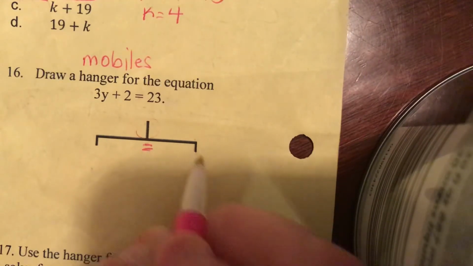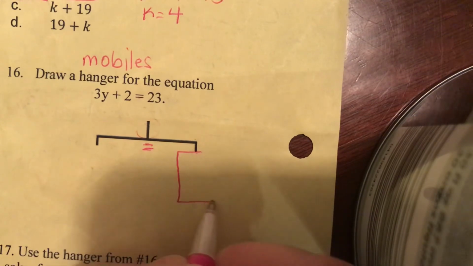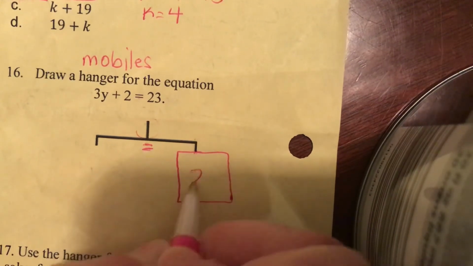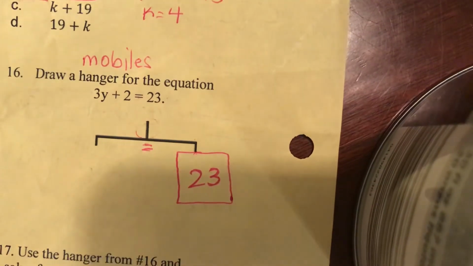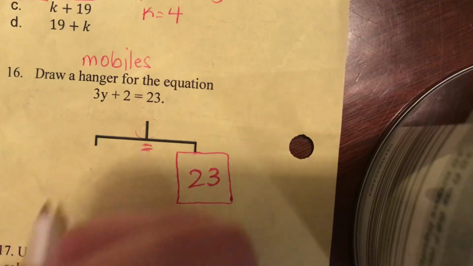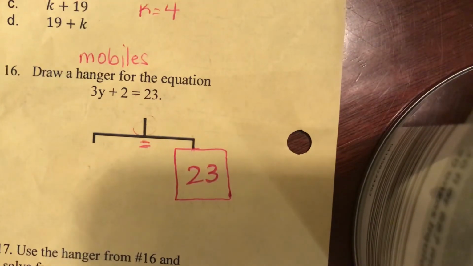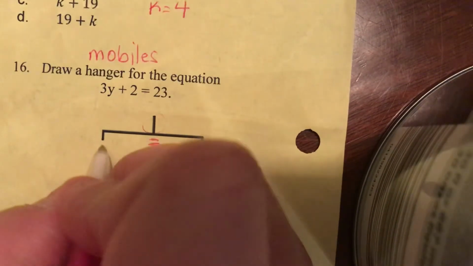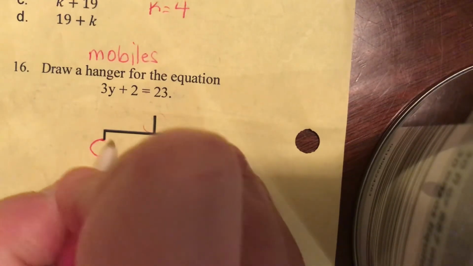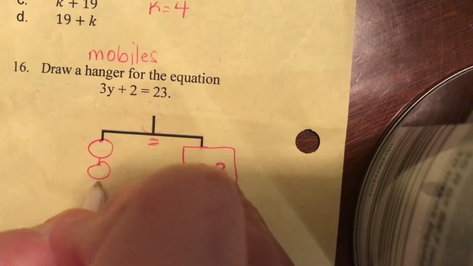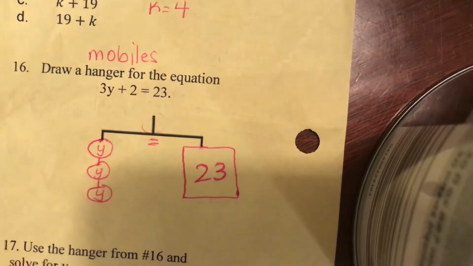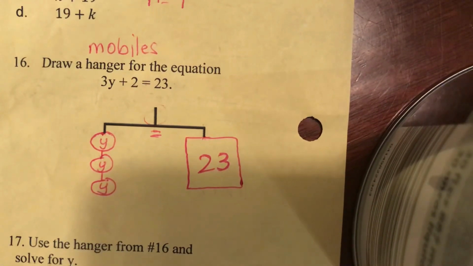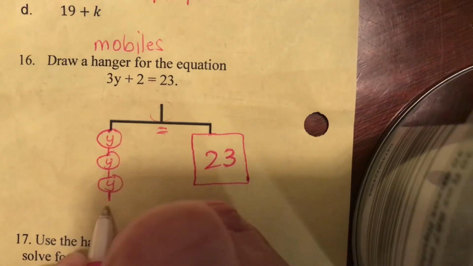So I'm going to put 23 over here. And then I have 3y plus 2. So that means I have a y, but I have 3 of them. So I'm going to make those circles. 1, 2, 3. Y, Y, Y. And then we're going to add 2.